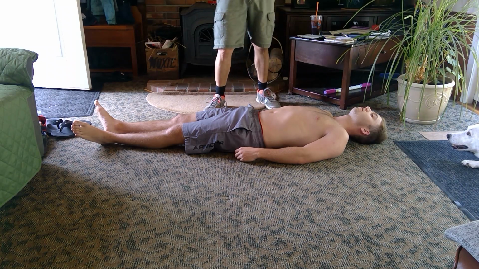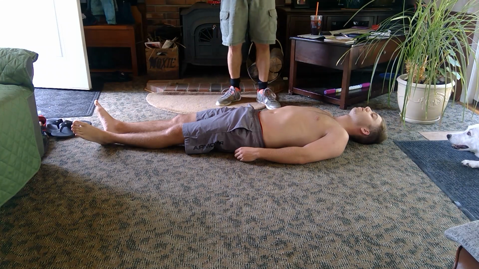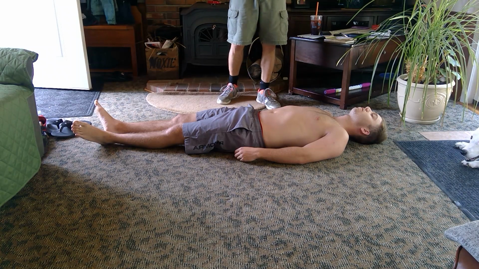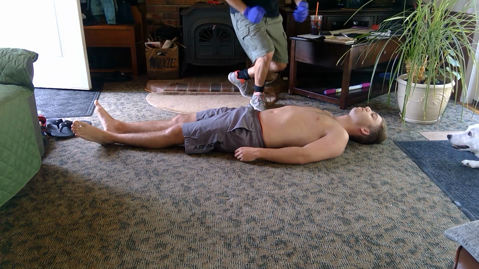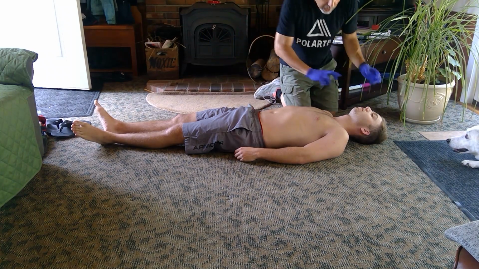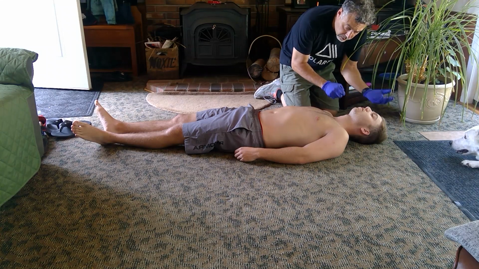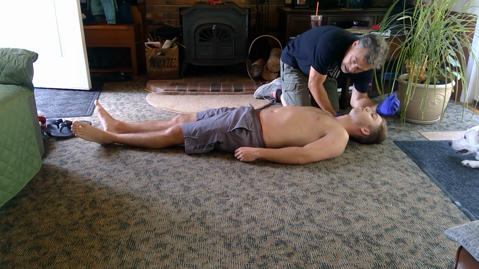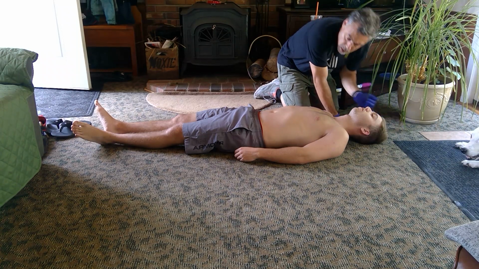My general impression, my MOI is not clear to me at this moment, and my partner is here, and I'm going to ask him to hold neck stabilization as I check the airway. I check the airway, I look, listen, and feel for breathing. I open the mouth and make sure that he has no debris in his mouth, or I would remove that if I can see it. What do I have for respiratory rate?